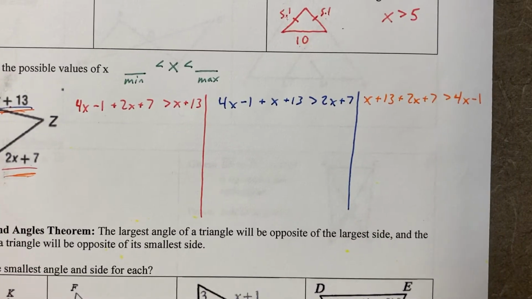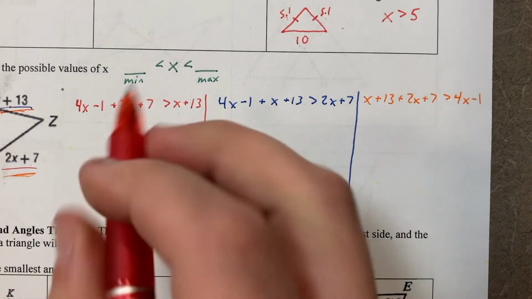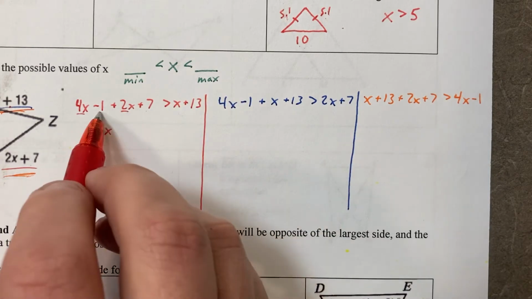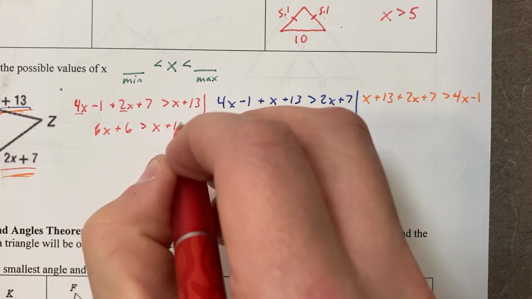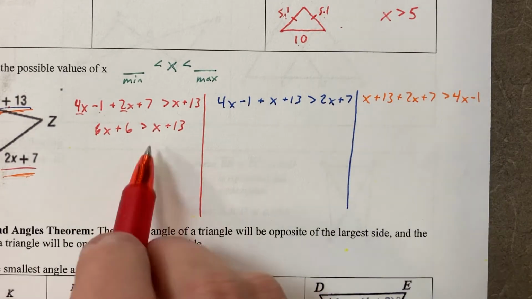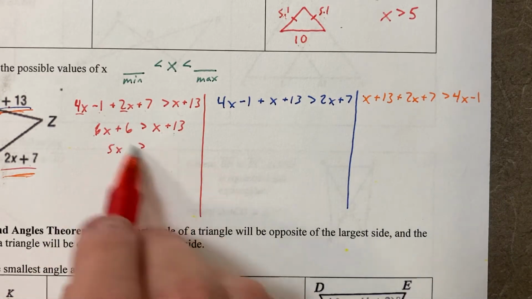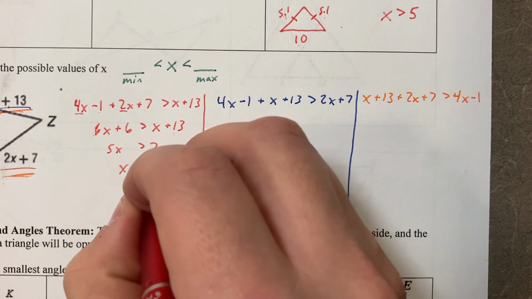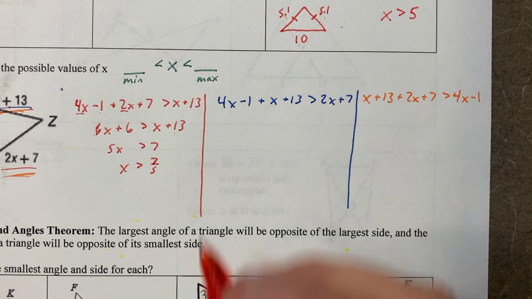That's a lot of algebra on one page. Can you do it? Can you work that algebra out? Let's work it out. We've got 6x plus 6 is greater than x plus 13. Subtract the x. Subtract the 6. X is greater than 7 over 5, which, plug that in the calculator, is 1.4.